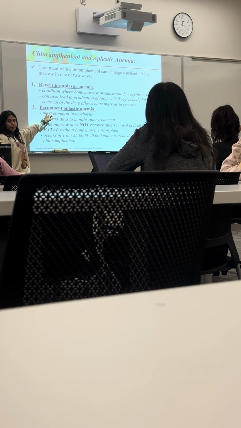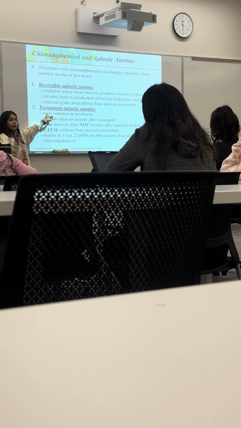With permanent aplastic anemia, basically, you're going to need a bone marrow transplant. That bone marrow, which is responsible for producing red blood cells, leukocytes, platelets, all that, is now damaged, and you need a complete transplant. If you don't get a transplant, you'll probably die.